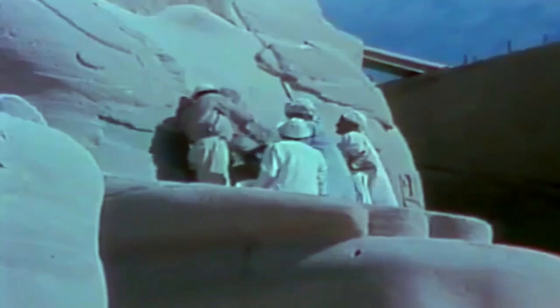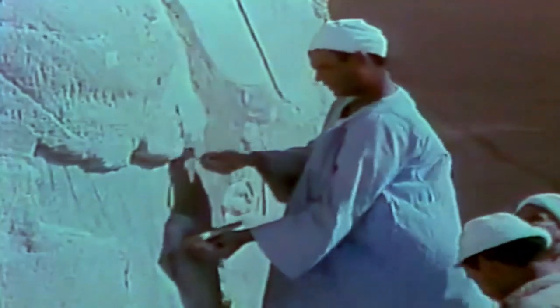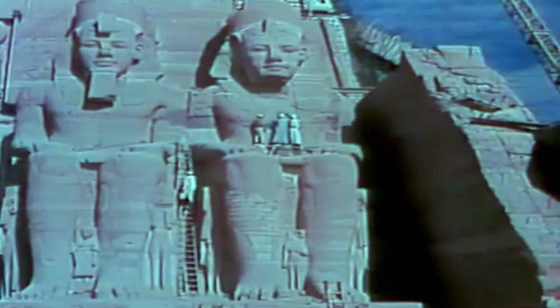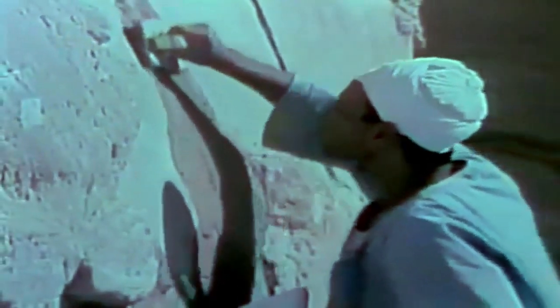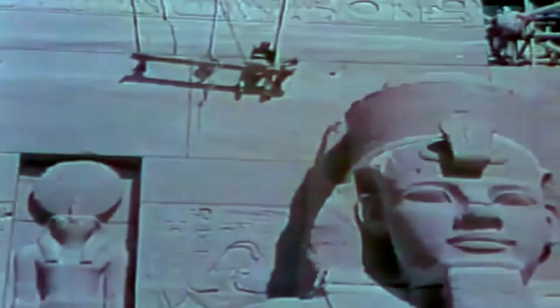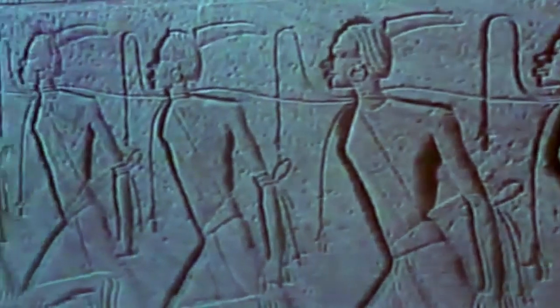On the Great Temple, some restoration work is necessary. Its facade is made crack and weather resistant. After all, it has to survive further thousands of years. Once the joints have been sealed, it'll be impossible to see that the temples had once been cut up into separate blocks.